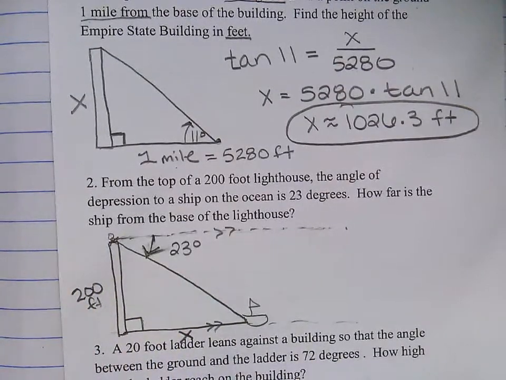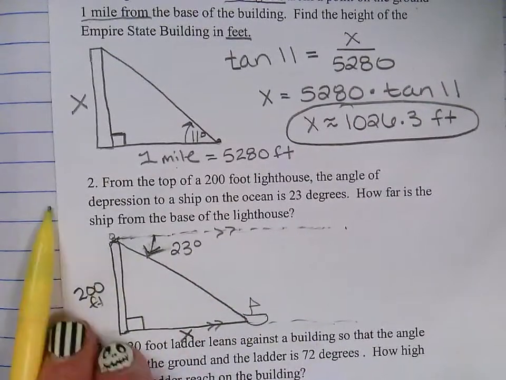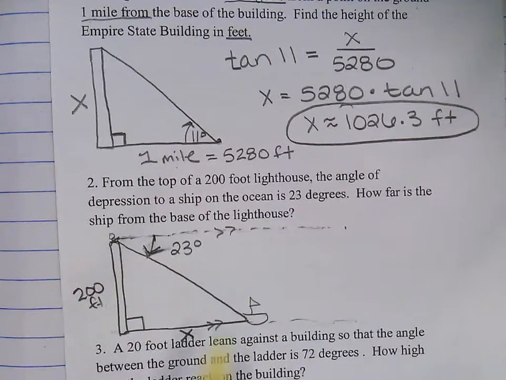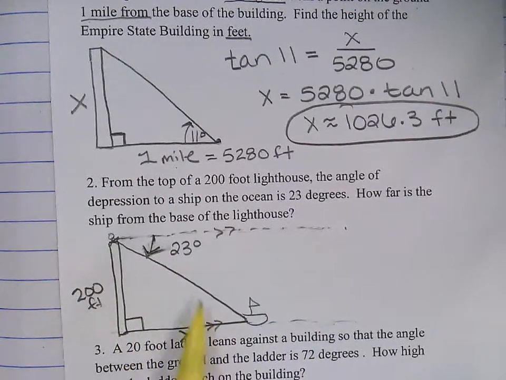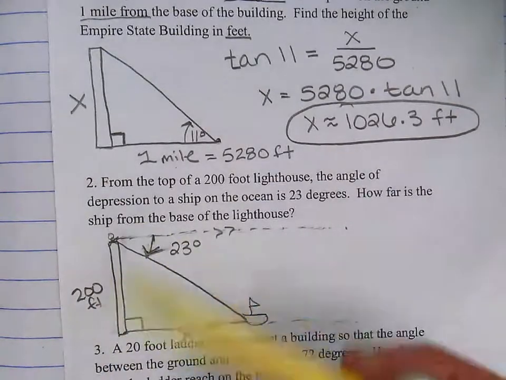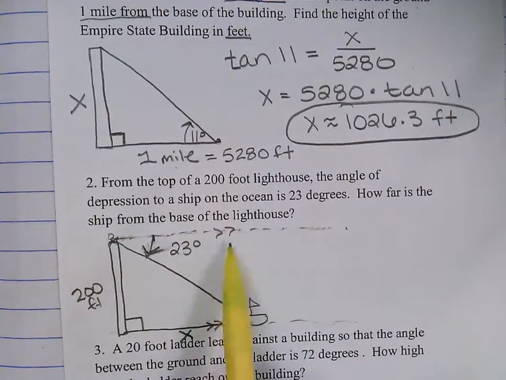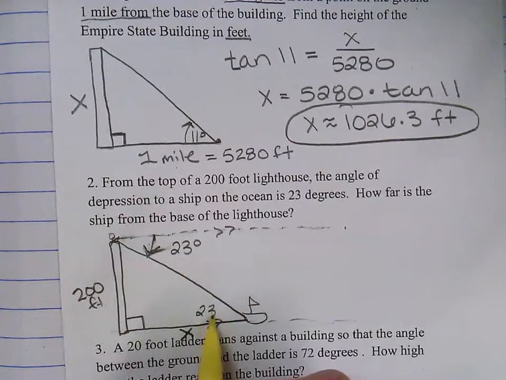I know you didn't think those things were coming back, but we have parallel lines, we have a transversal, and right here, I have alternate interior angles, right? They're on different sides of the transversal, they're in between the parallel lines, and because the lines are parallel, I know that this angle would also have to be 23 degrees.